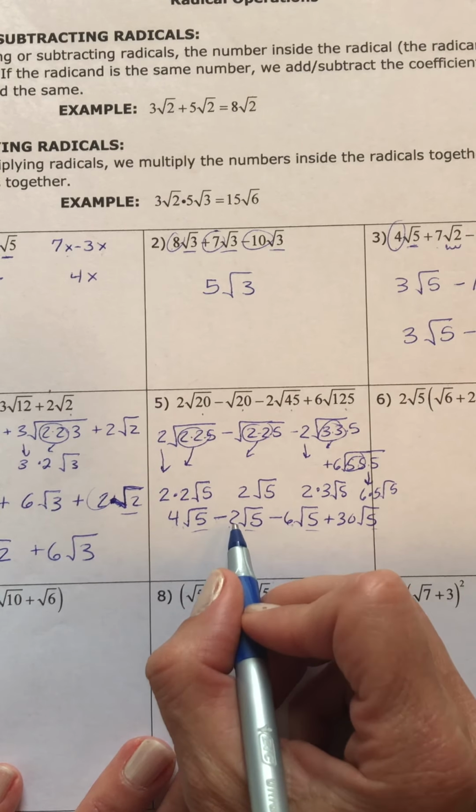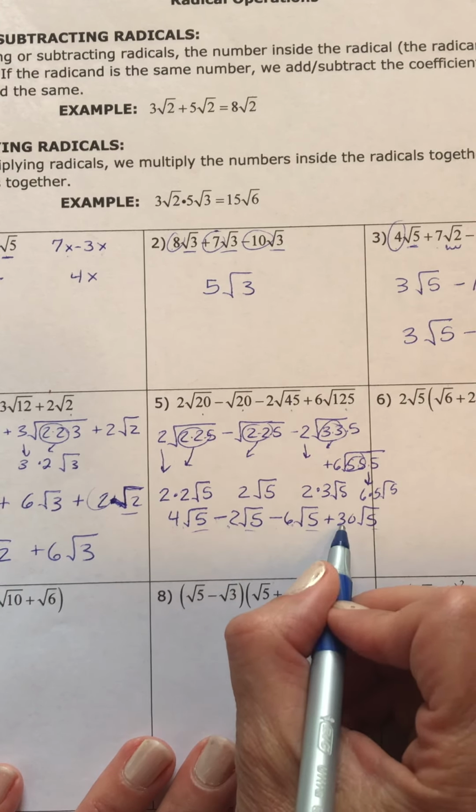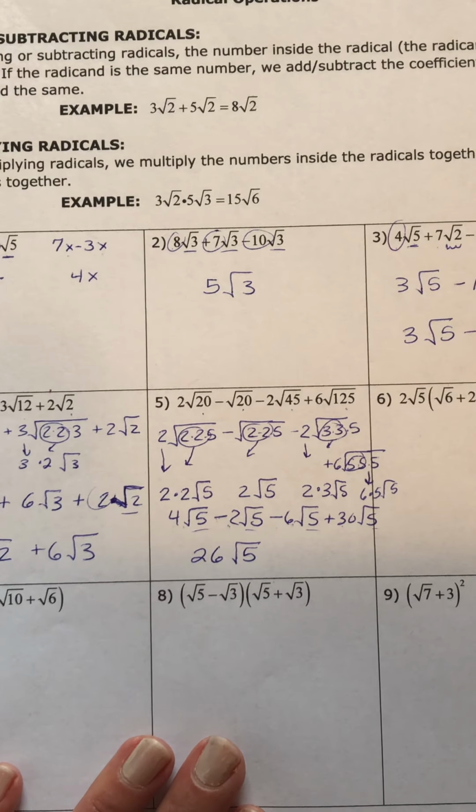4 minus 2 is 2. 2 minus 6 is negative 4. Negative 4 plus 30 is 26. And the radical 5 comes along for the ride.